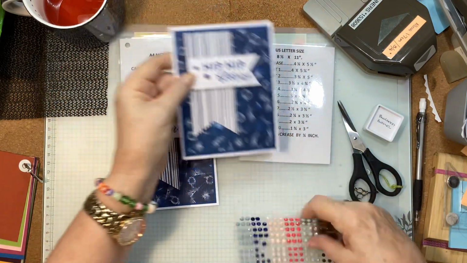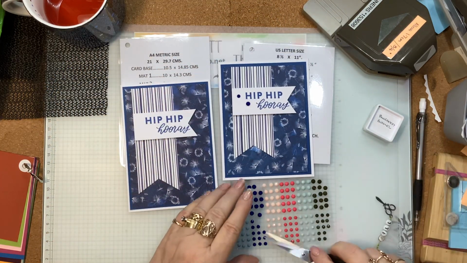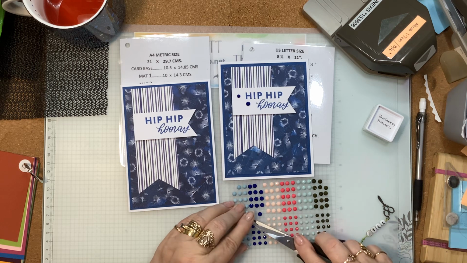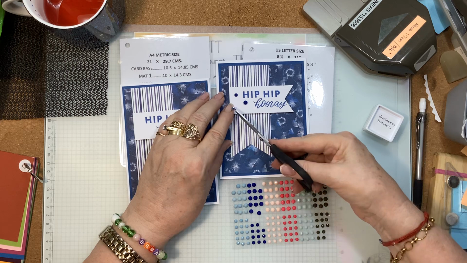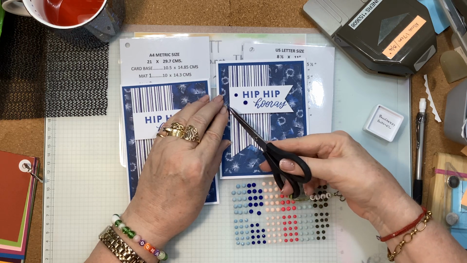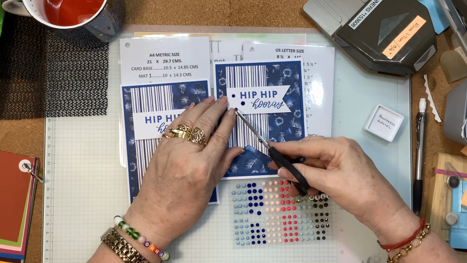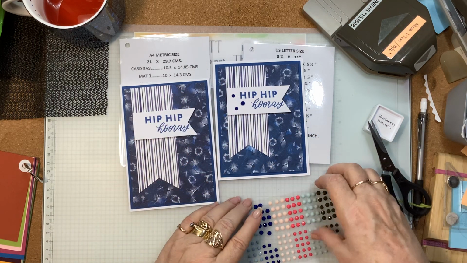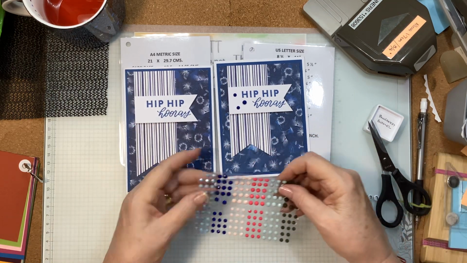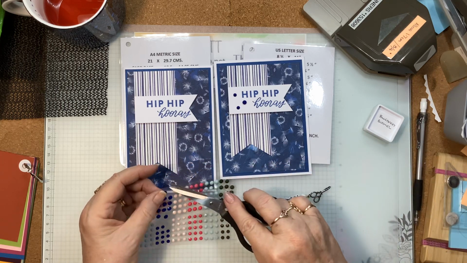Here we go. So I thought I'd put 3. Look, go through your stash, find whatever papers and gems and such that you have. And I thought I might put a couple more down there, but let's put these on here first.